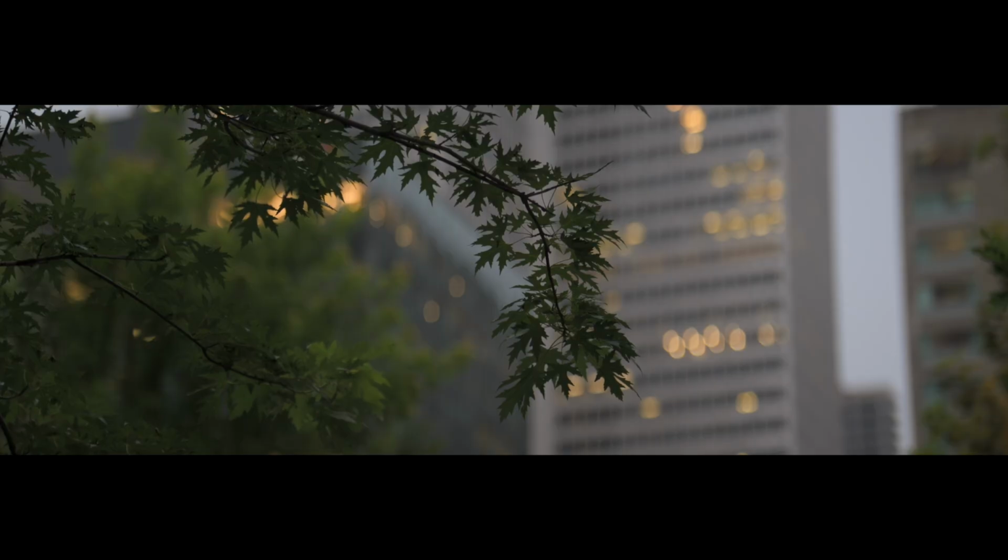Usually, the bokeh are circular in shape. With anamorphic lenses, they are more oval shaped. It looks different because we are so used to circular bokeh. And this was one of the main reasons why I was so excited to use this lens.